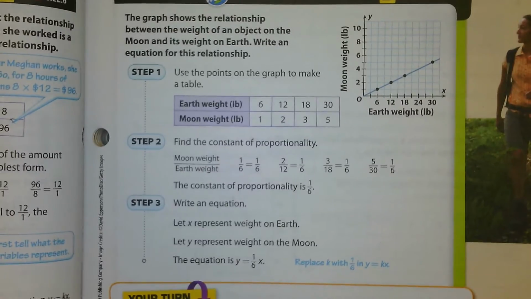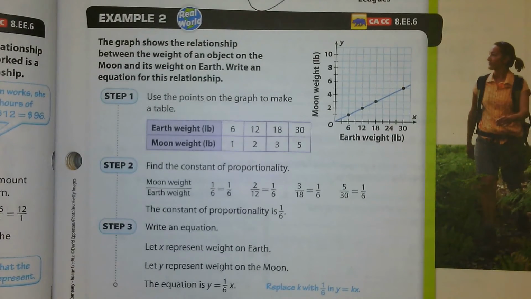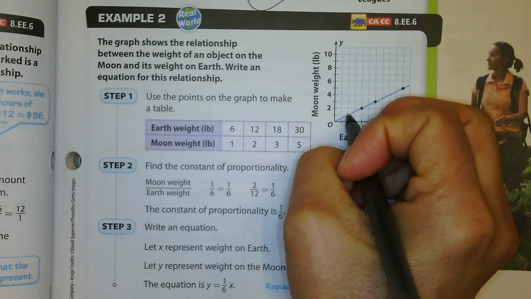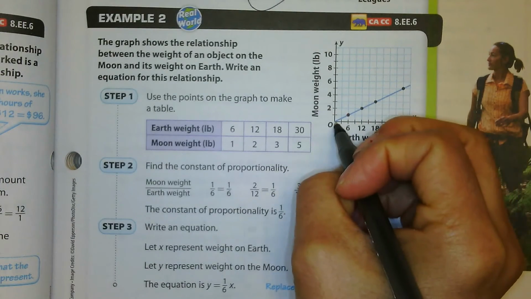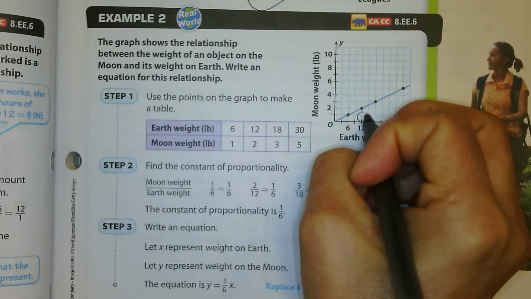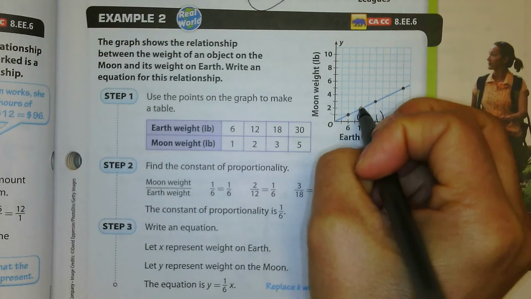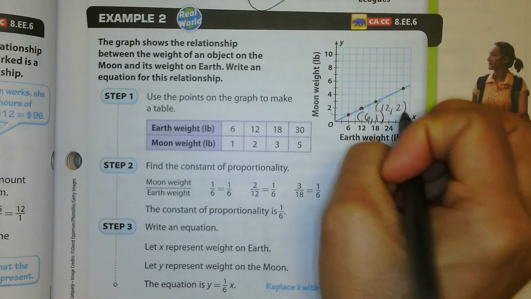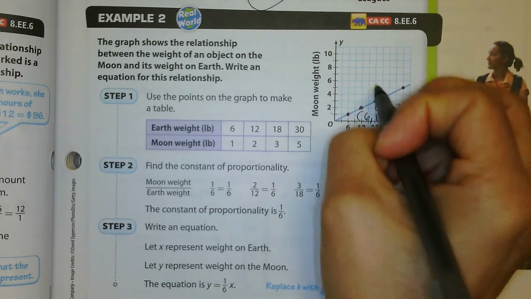Example number 2: the graph shows the relationship between the weight of an object on the moon and its weight on the earth. Write an equation for this relationship. I look at my graph and ask, what's that point? That point is 6 to the right and 1 up, so my point is (6, 1). This point is 12 to the right and 2 up, (12, 2). This one is (18, 3).